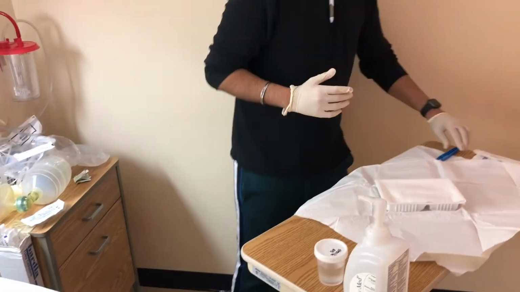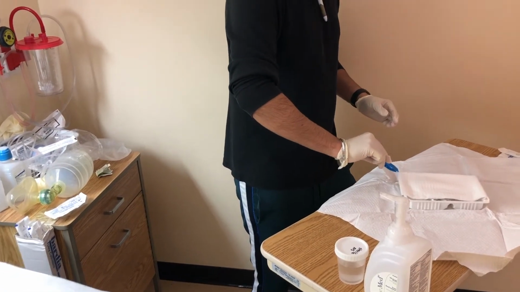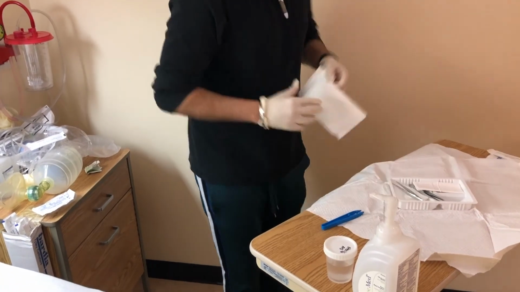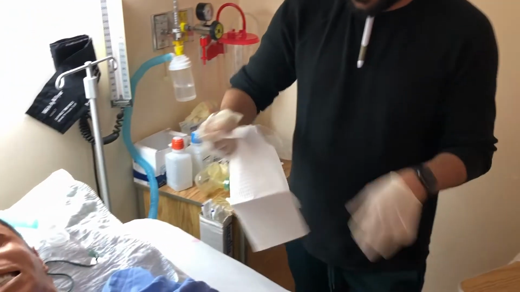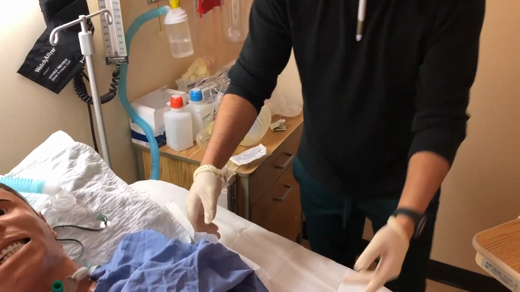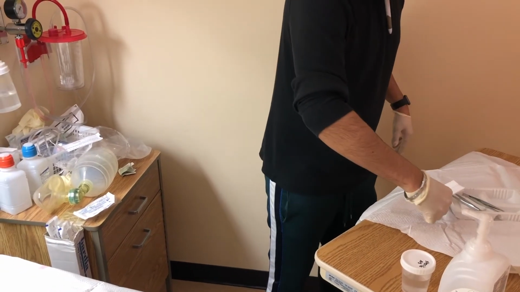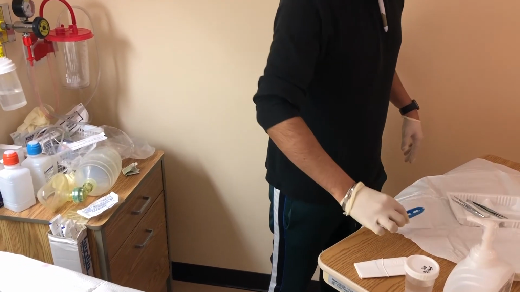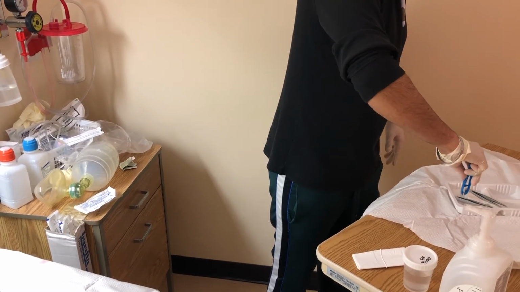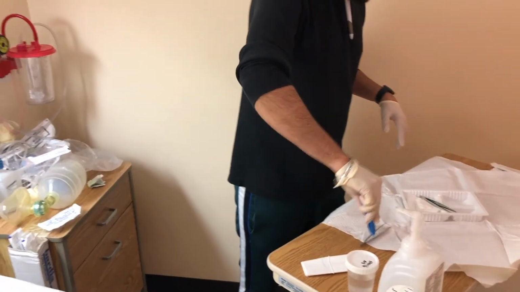So what I want to do with this portion is grab this, pass it over. I can set this up as a garbage portion. There we go, we can do that to the side.